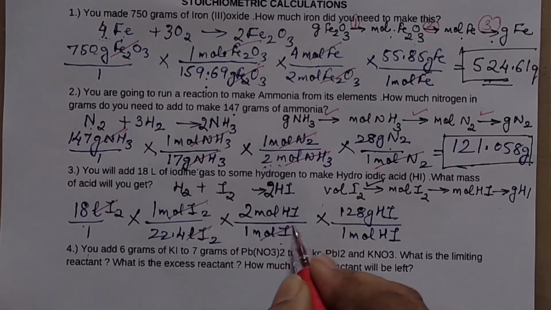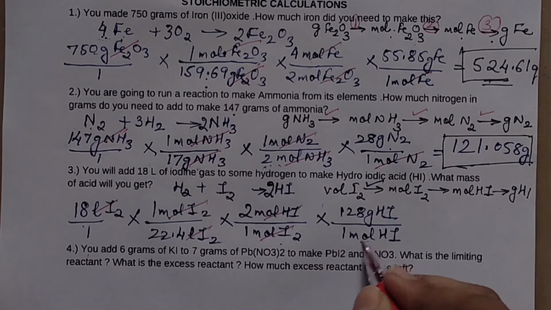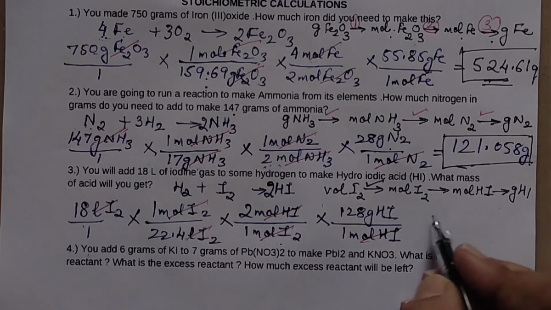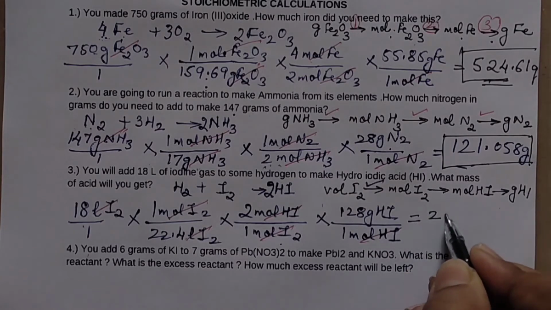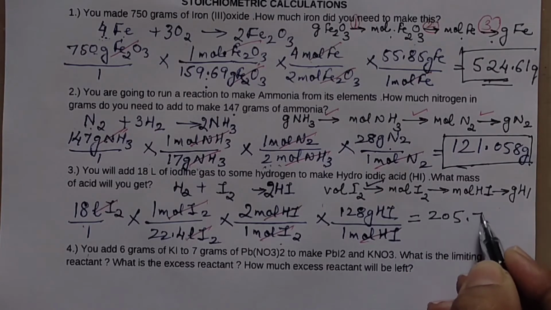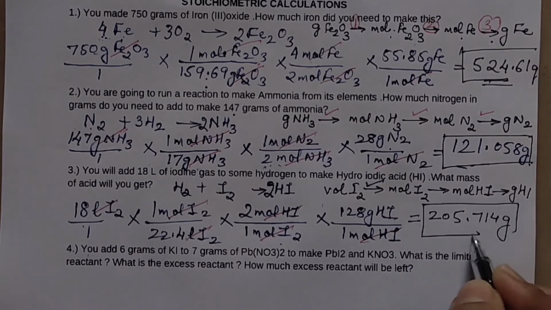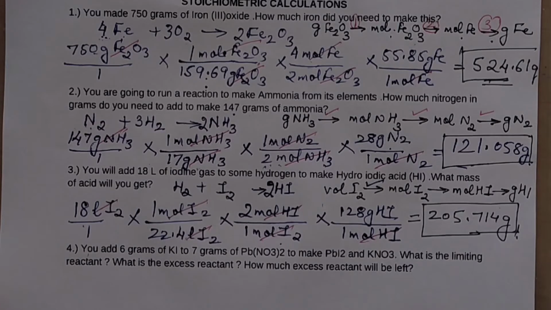Mole of iodine, mole of iodine. Mole of HI, mole of HI. We are left over with the grams only. So when you solve it, 18 into 2 into 128 divided by 22.4, you will be getting 205.714, this much grams. This is your answer. Based upon whatever significant figures, in case they are asking, you can convert it accordingly. Okay, so at present I am just focusing upon how you are solving it.